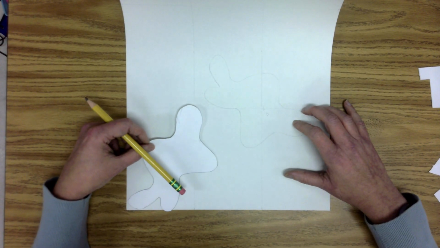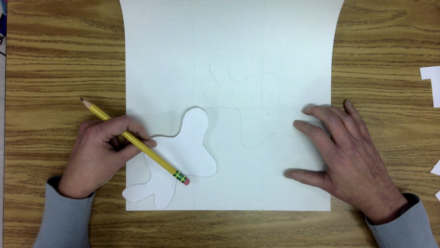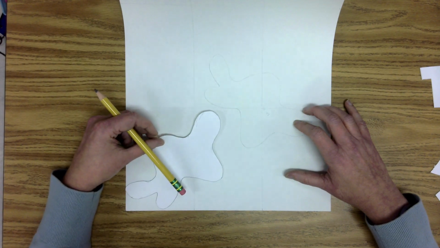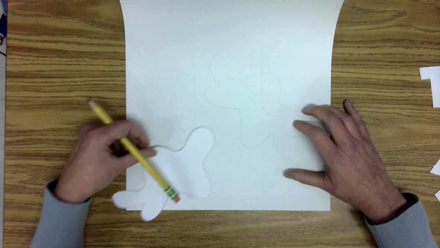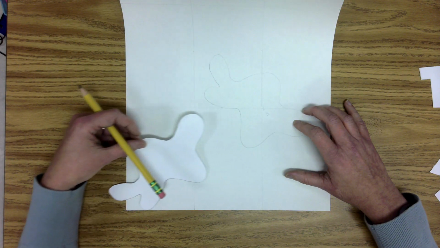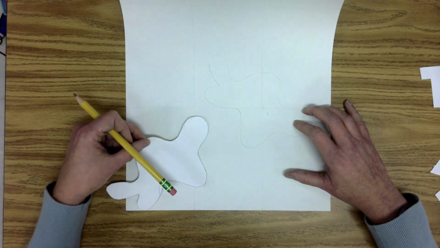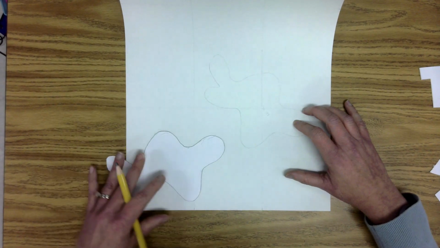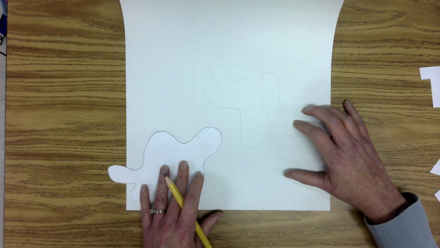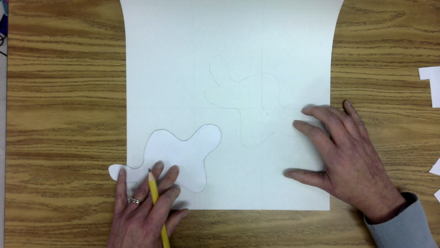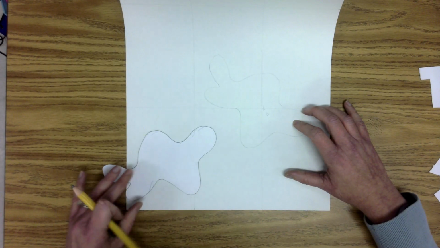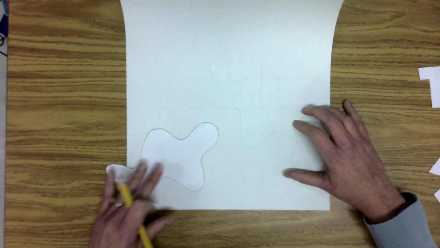Meaning I don't want to see your shape nestled here and coming from the corner, like it's just coming out of this corner. I don't want that. So make sure that you're rotating it in a way that if you're going to use this corner, it doesn't look like it is just running out of this corner.